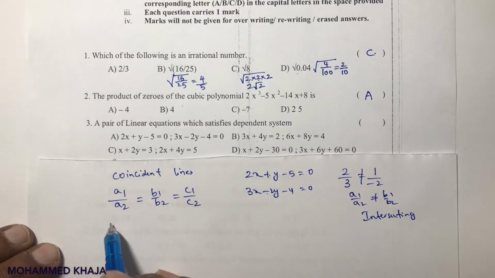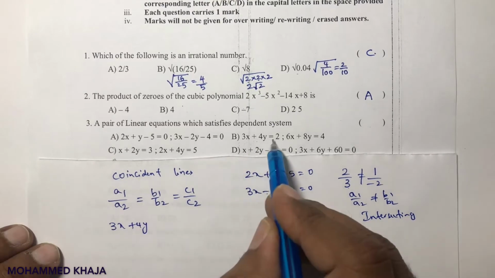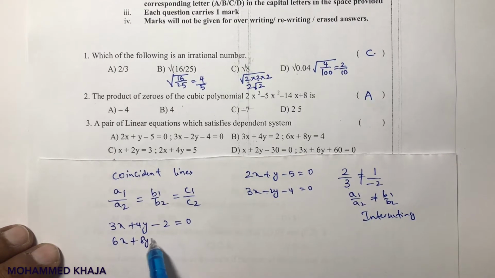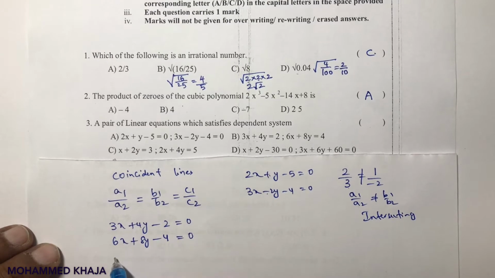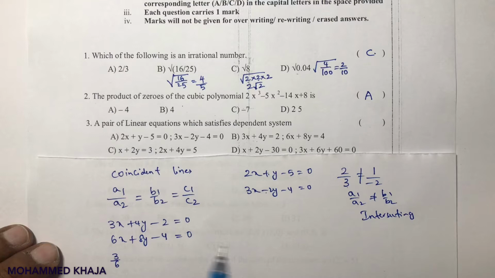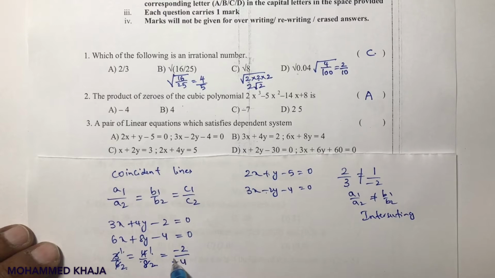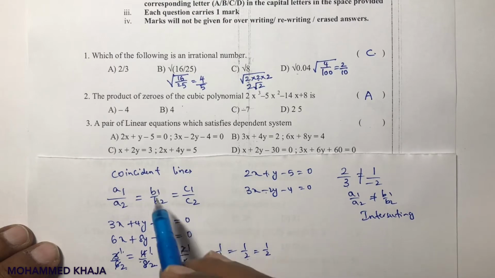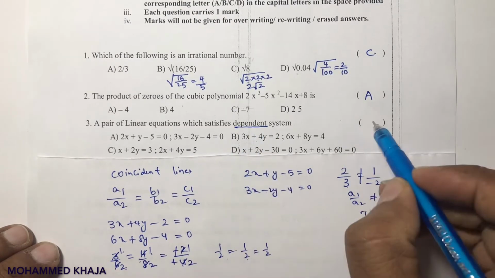Take the second question. 3x plus 4y equals 2, they give. You can write it as 3x plus 4y minus 2 equals 0, and 6x plus 8y minus 4 equals 0. Now if you do 3 by 6 equals 4 by 8, that is 3 times 1, 3 times 2, 4 times 1, 4 times 2, so 1 by 2 equals 1 by 2. Now check the last one, minus 2 by minus 4. Minus minus cancel, 2 times 1, 2 times 2. So everything is 1 by 2 equals 1 by 2 equals 1 by 2. So these lines are coincident lines. Coincident lines are called dependent lines. So the correct option is B.